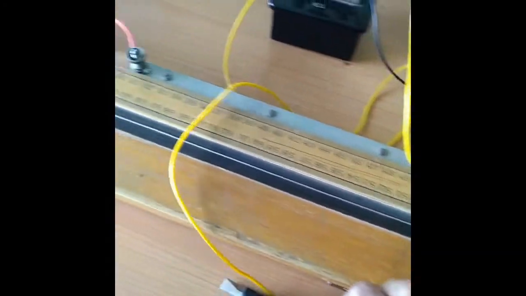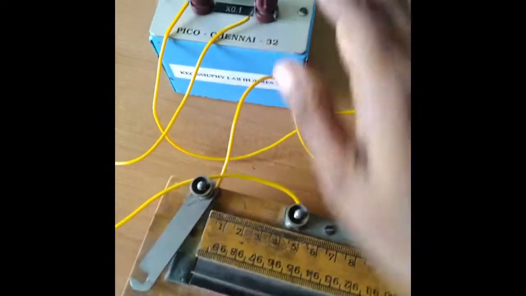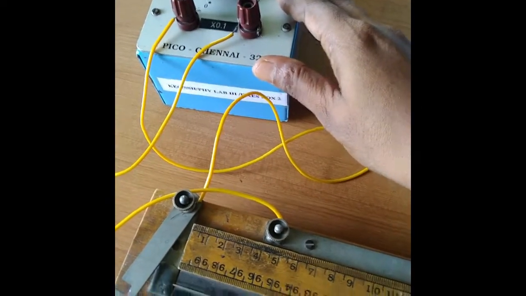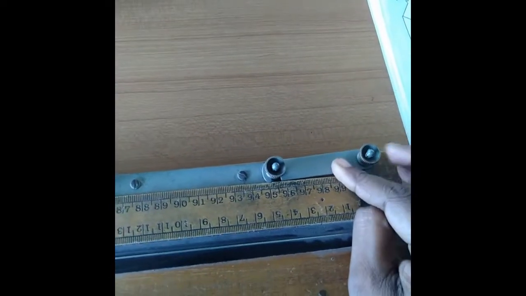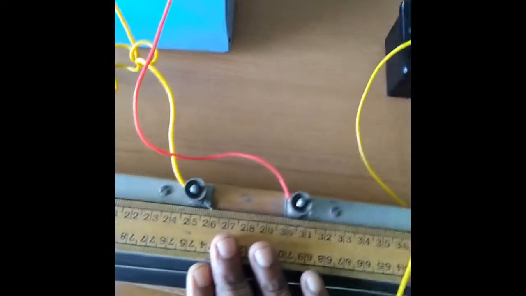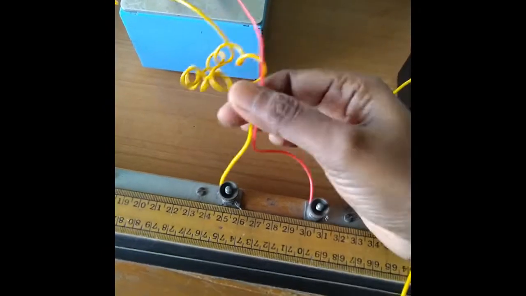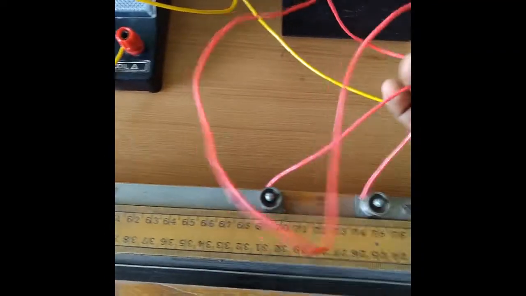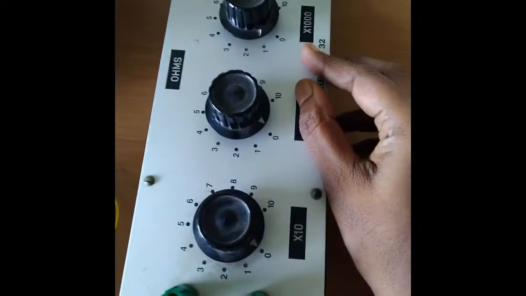Let me tell you once more. We do have four gaps in this meter bridge. In the left outer gap, we are connecting the fractional resistance R, and in the right outer gap, we are connecting a copper metal strip which is of negligible resistance, and on the left side inner gap, we are connecting the resistance box P, which is kept at 1000 ohms, and in the right inner gap, we are connecting the resistance box Q, which is also kept at 1000 ohms.